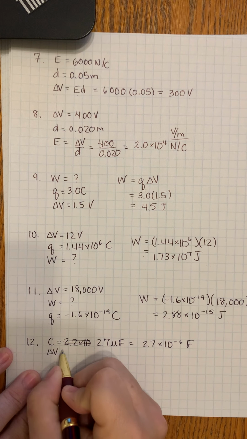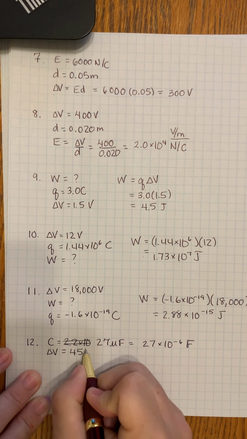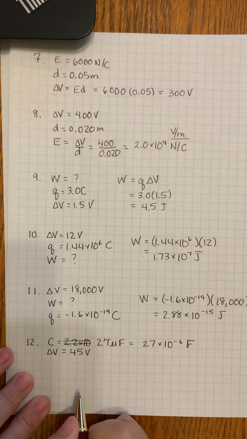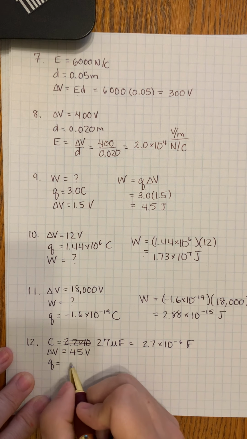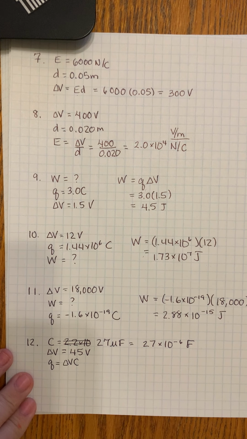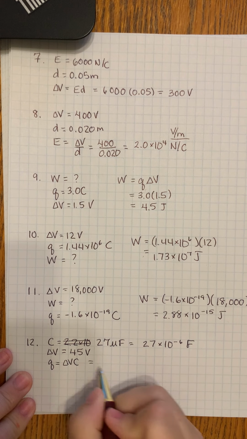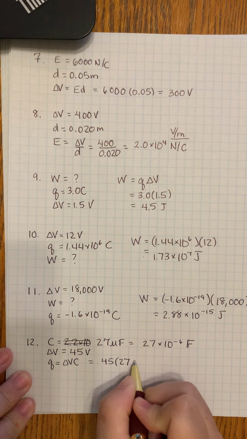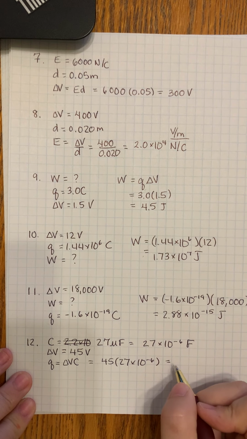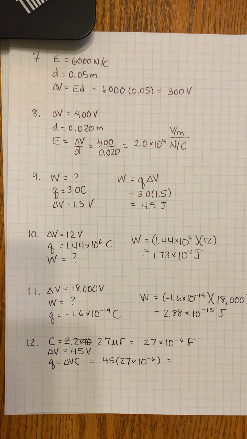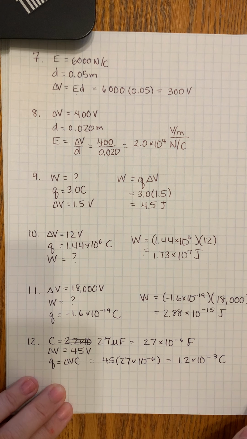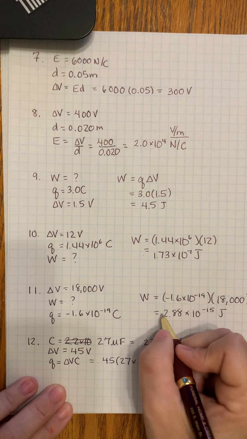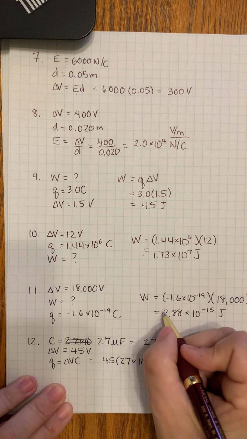And it has a potential difference of 45 volts. We want to find the charge. So Q is equal to, kind of funny, QVC. Q is equal to delta VC. I always remember that because of QVC. Go ahead and find that. It's going to be 45 times 27 times 10 to the negative 6, and that's going to be in coulombs. And the answer is 1.2 times 10 to the negative 3rd. Now, I know I forgot the negative sign. That would be work done on it. That's why it's negative. I'll put it there.